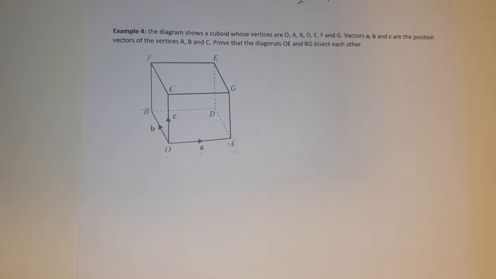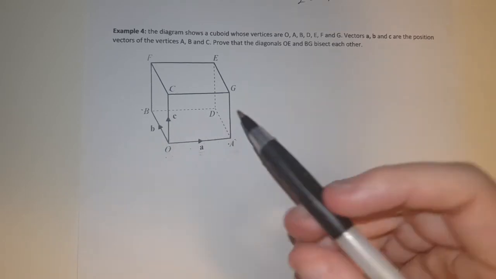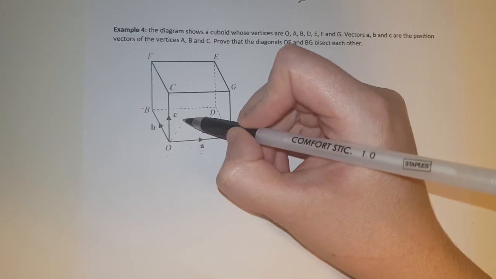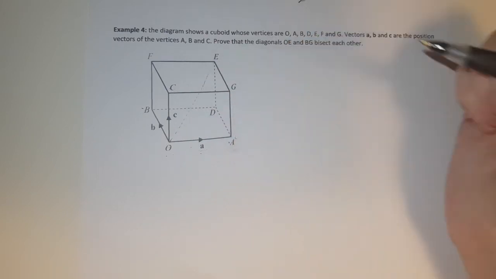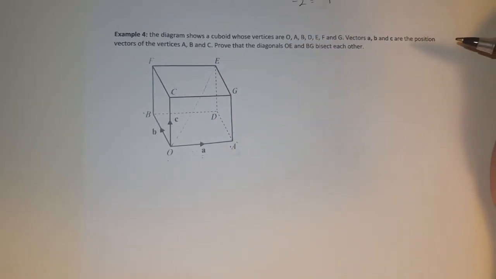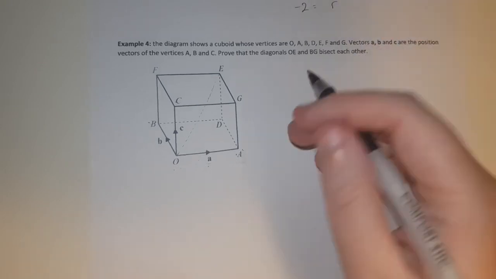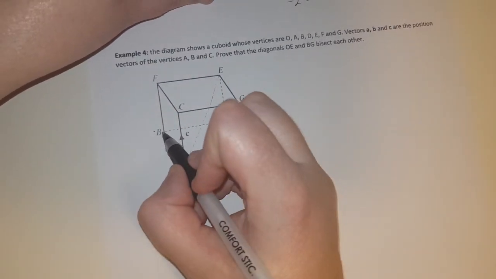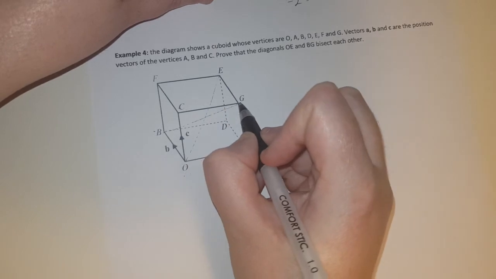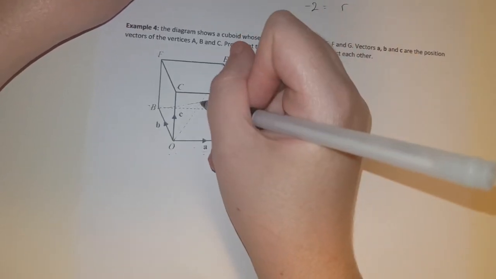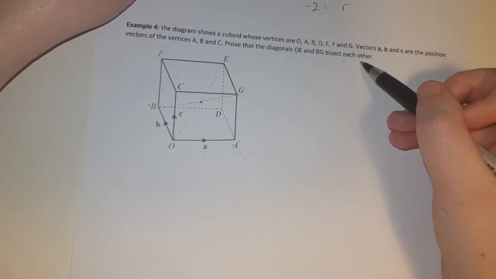Okay, we want to prove that the diagonal from O to E, so if I were imagining to draw a line from O to E and a line from B to G, that point where they intersect bisects each of the lines.